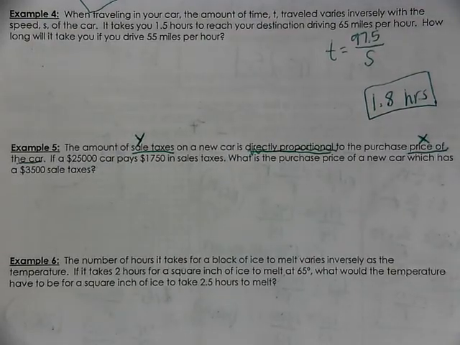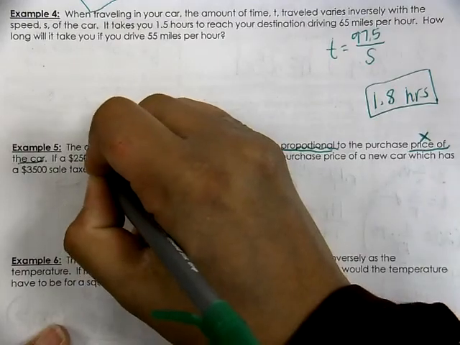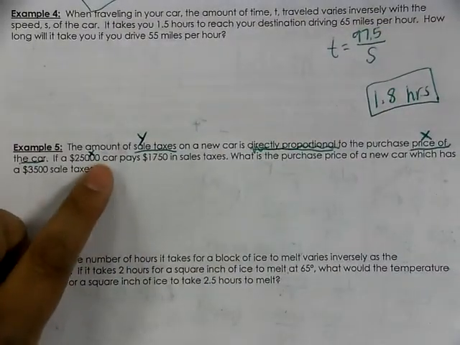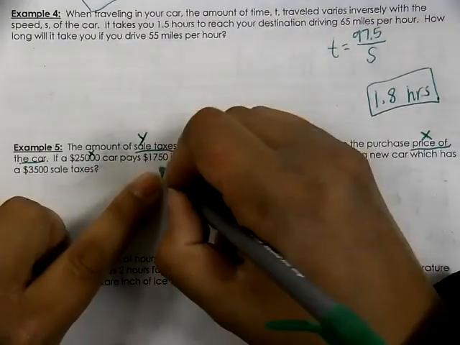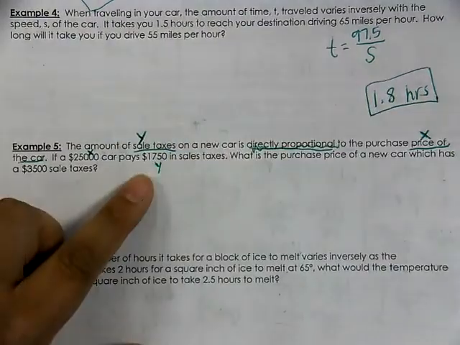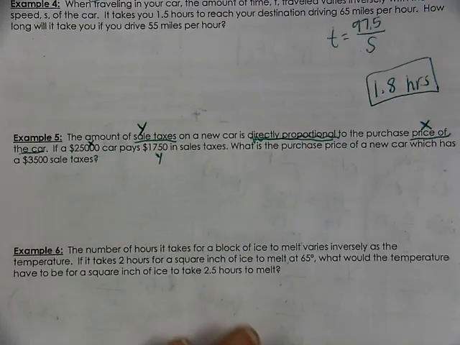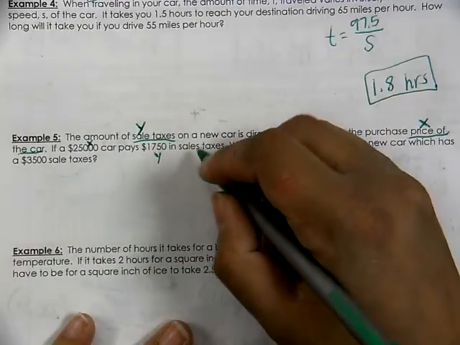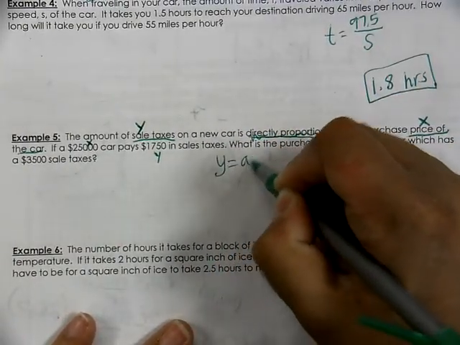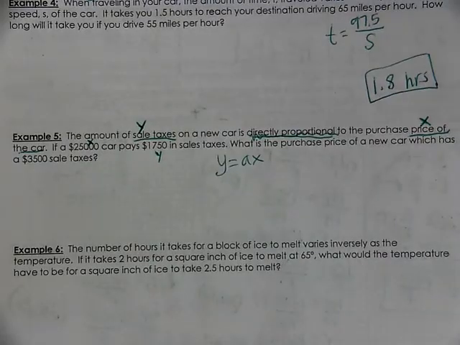So it says if a $25,000 car, that's how much the car is worth, that's your x, and you would have to pay $1,750 in sales tax, what's the purchase price for a new car that would cost $3,500 in sales tax? So again, to start off, you're just writing y equals a times x because it's direct.